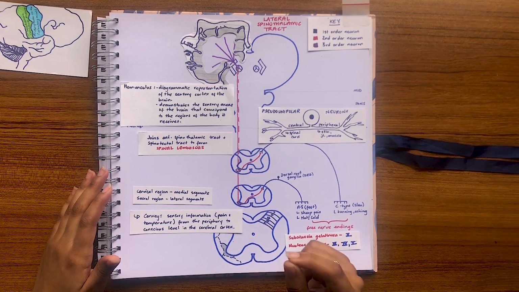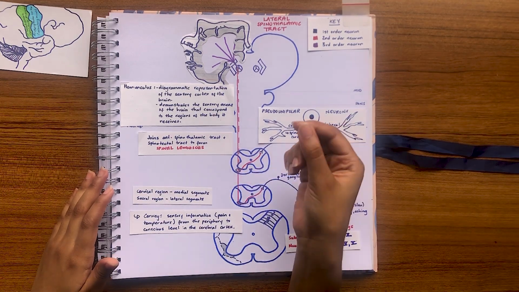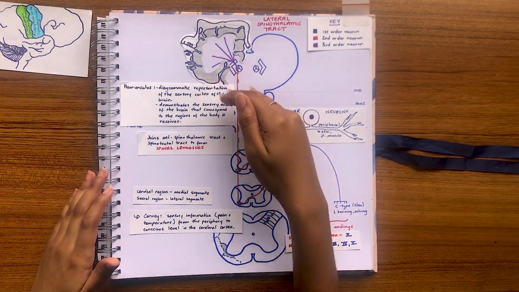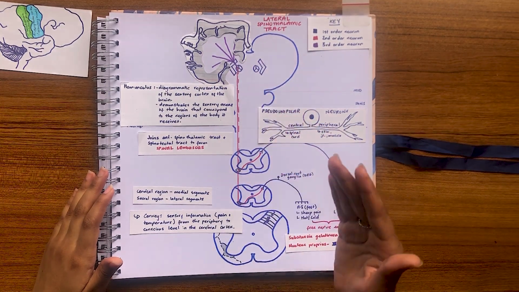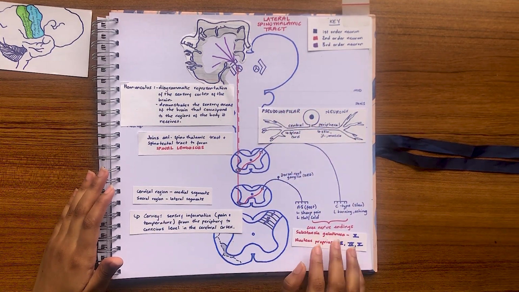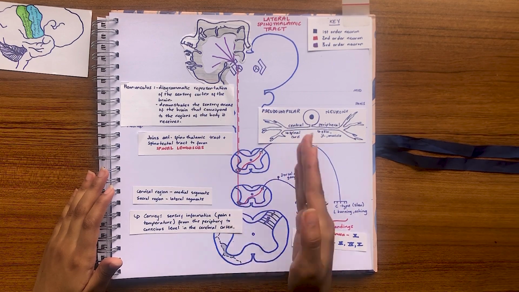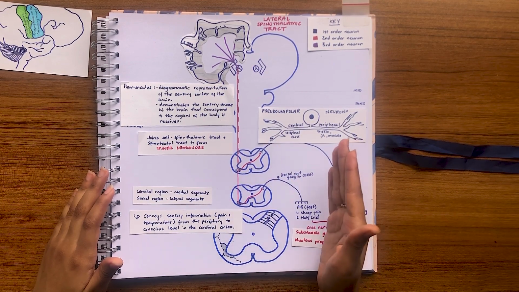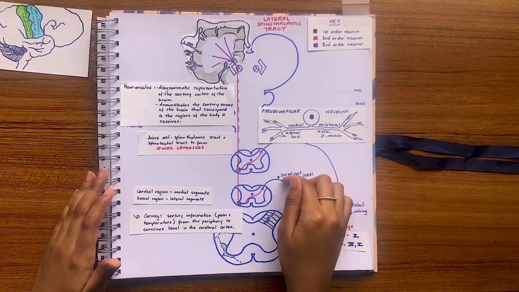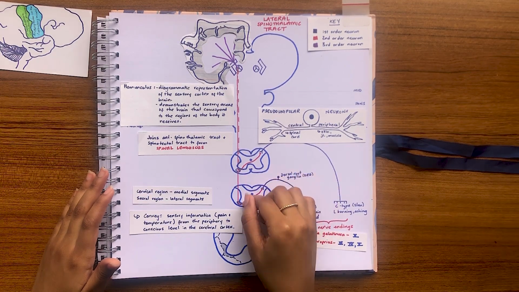Something to note is that if there's a lesion to this tract, or this tract is cut in any way, you will have loss of pain and temperature on the contralateral side. It's contralateral because remember, as the tract enters, it crosses over.